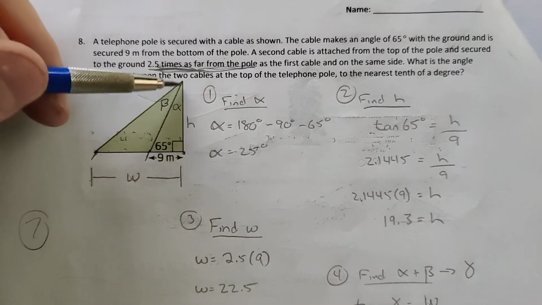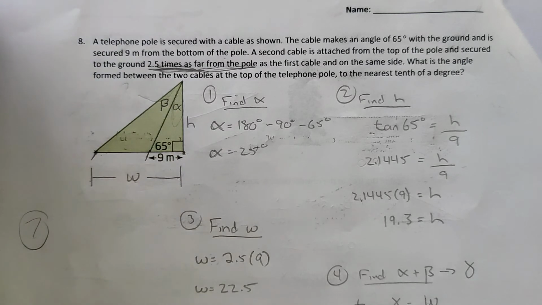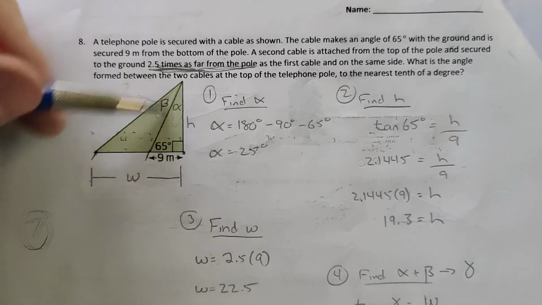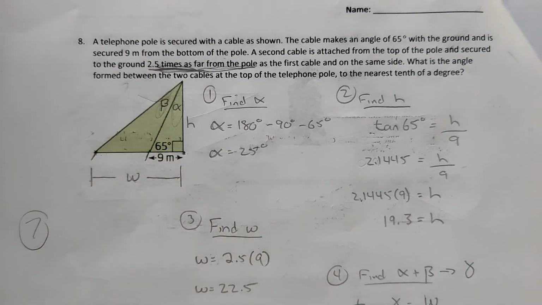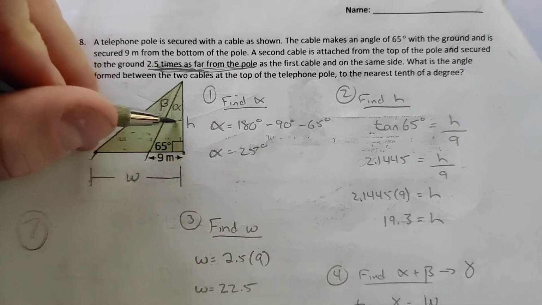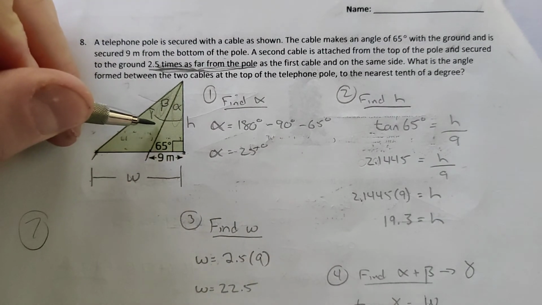So I called this piece here alpha, and then called this beta. You could use X, Y, W, anything you want. I just stuck with the Greek letters. And then I considered this whole side here as gamma.